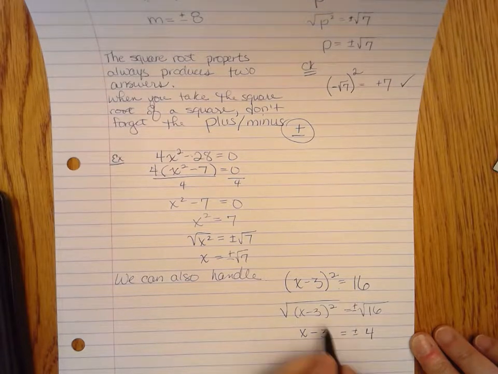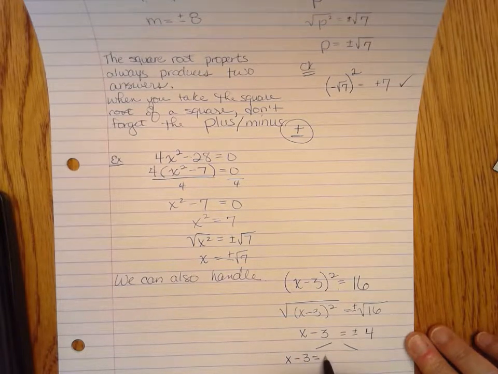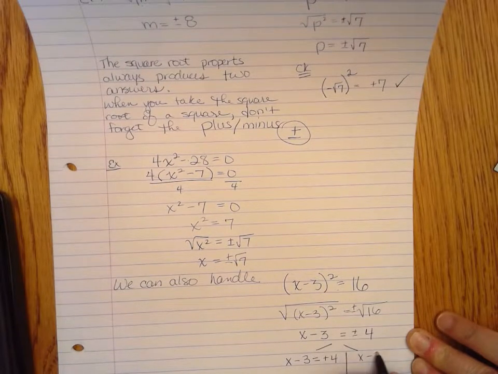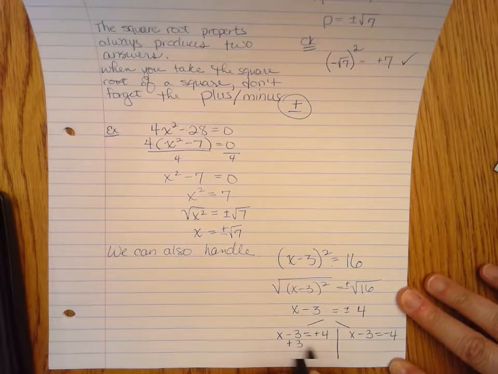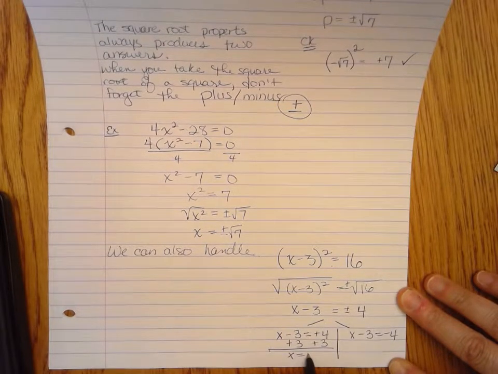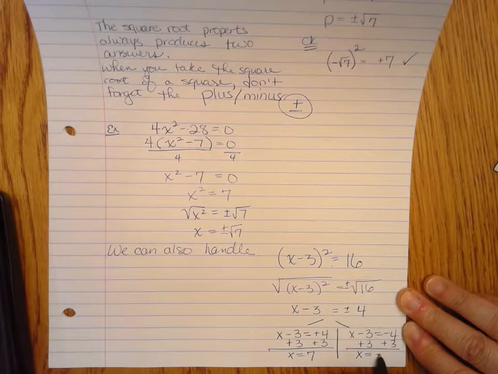So at this point, this is 2 answers. x minus 3 equals positive 4, and x minus 3 equals negative 4. So you'll add 3 to both sides. This one becomes x equals 7. You'll add 3 to both sides. This one becomes x equals negative 1.